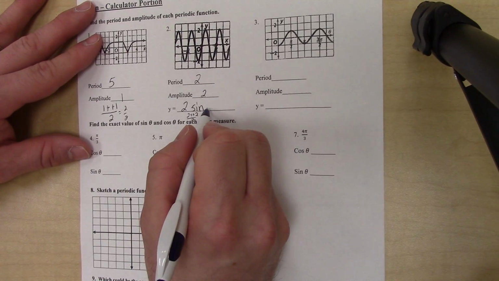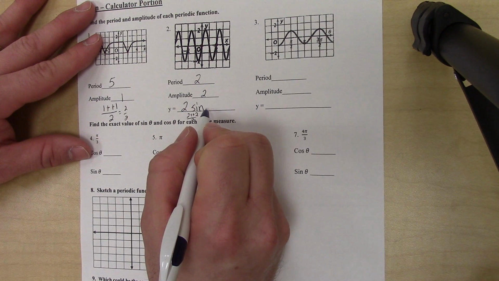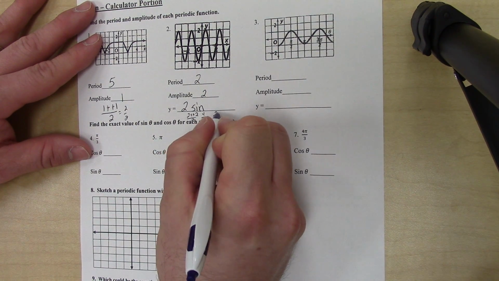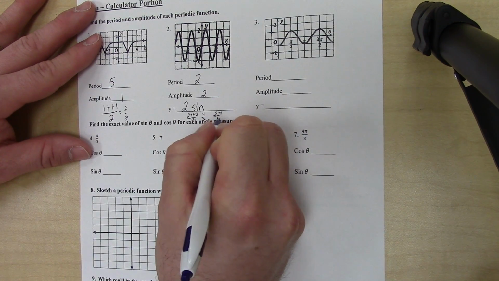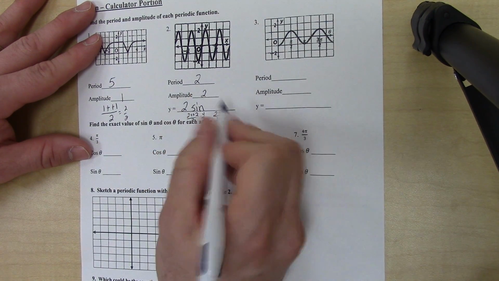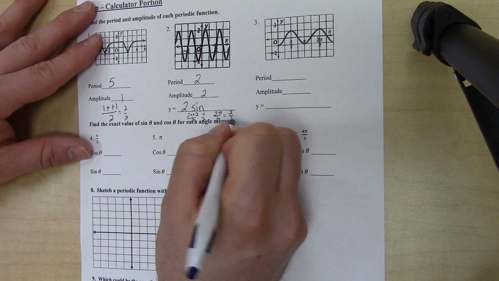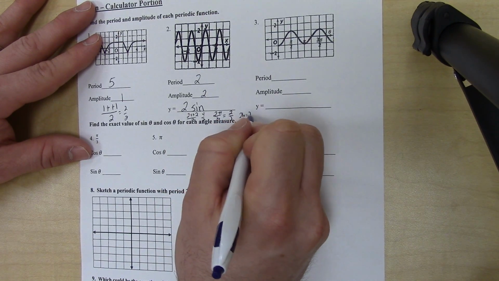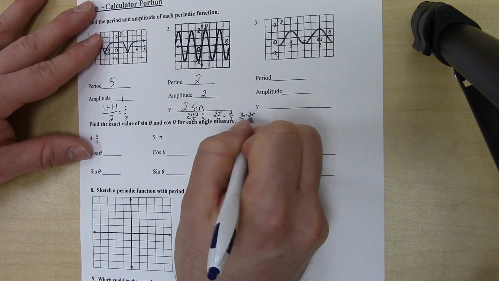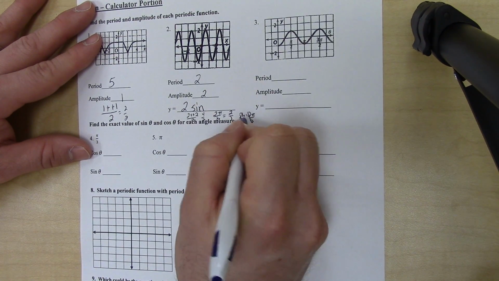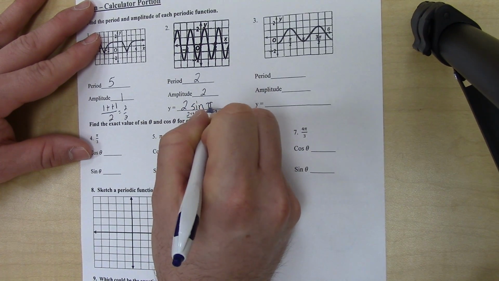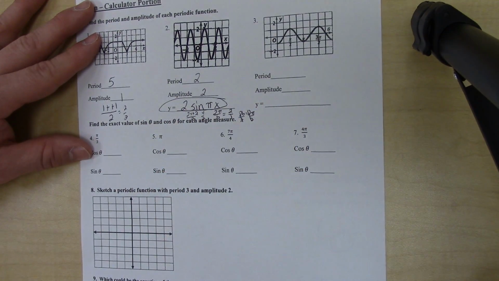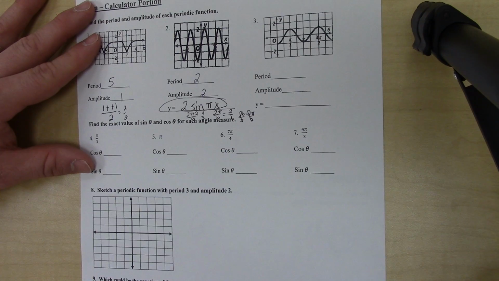And then how do I get that b? I get that b by doing the same thing every time. I set 2 pi over b equal to the period itself, which is 2. Put that over 1, cross multiply and divide. I get 2b equals 2 pi, and divide both sides by 2. Those cancel, b is pi. And I always put an x on it at the end, or a theta if you like those little theta symbols, which most people don't.